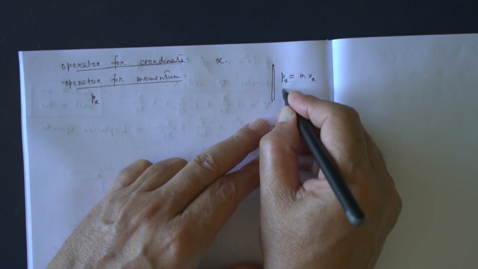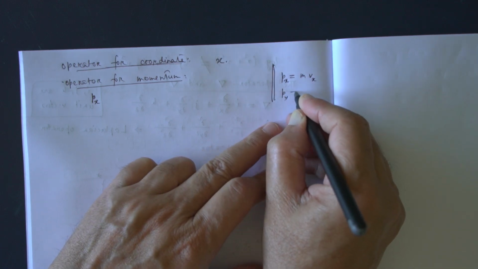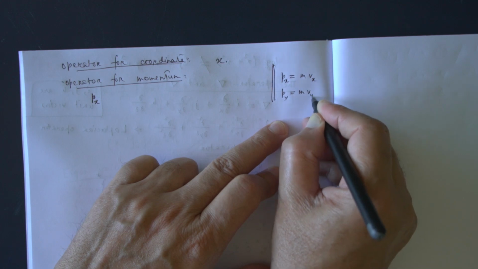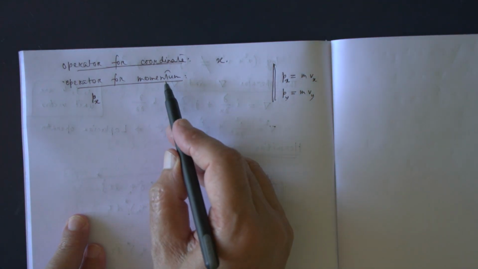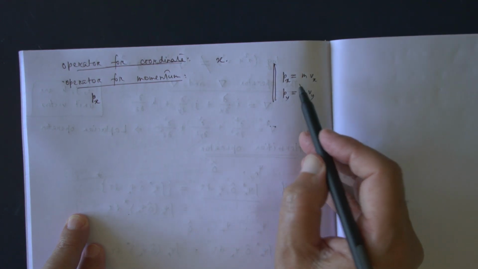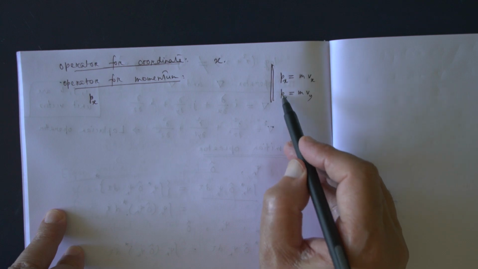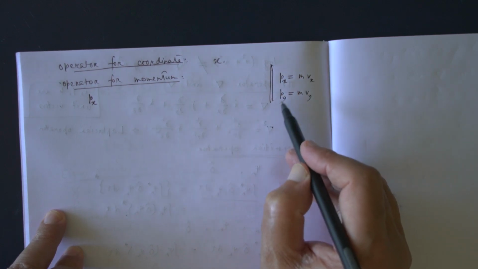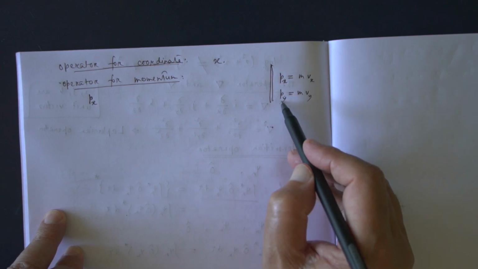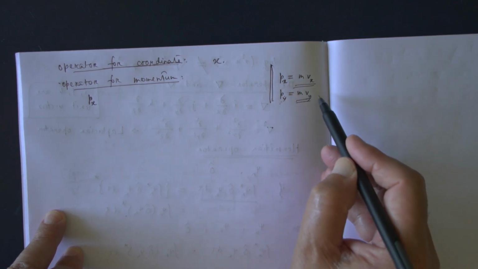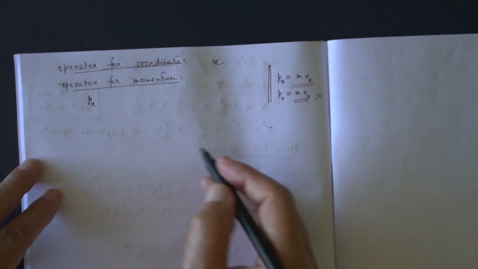The y component of momentum is mass times the y component of velocity. But in quantum mechanics, we cannot write it like this, because for each physical quantity we have to write an operator.